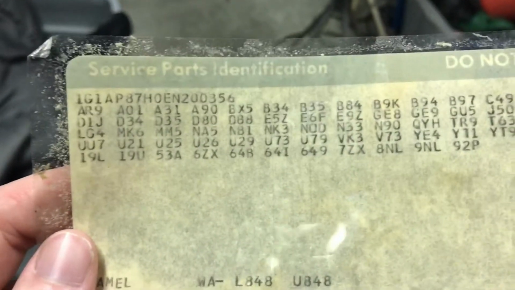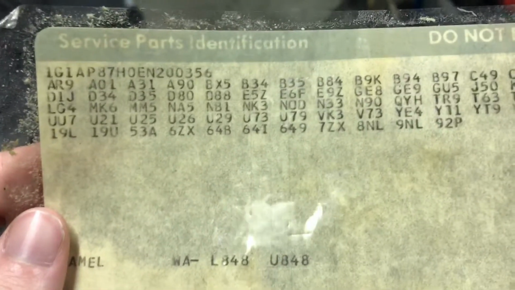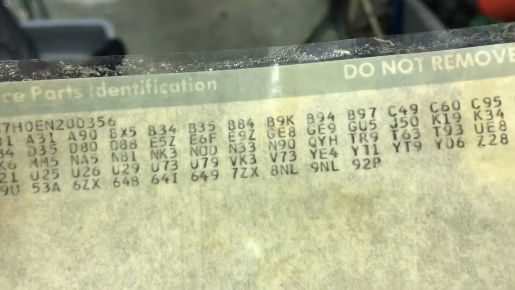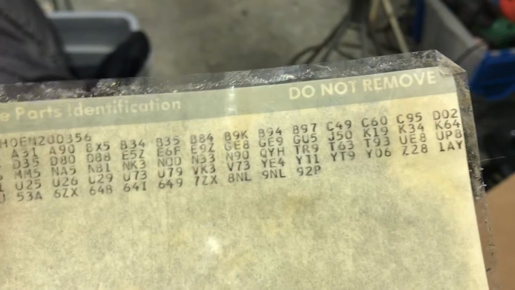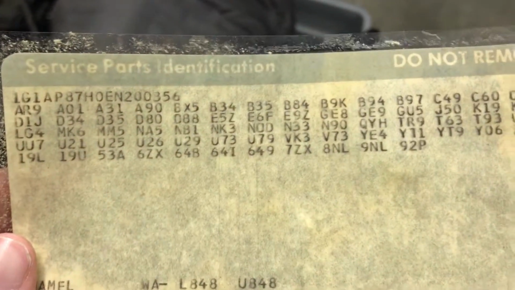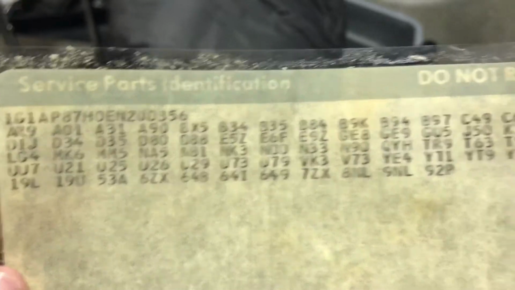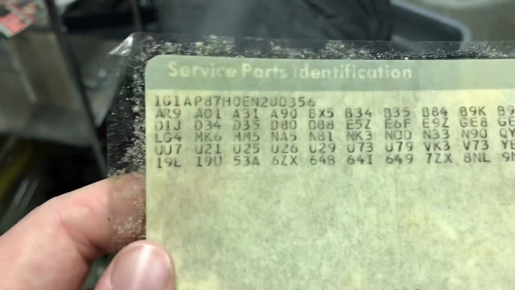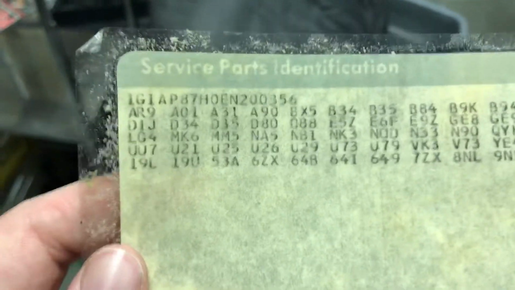So a lot of these codes are standard. The GU5 is a regular axle code, and J50 means rear drum brakes. But the big ones are your engine codes, which would be your L codes. So in this case, that would be LG4, which is a carbureted 305.